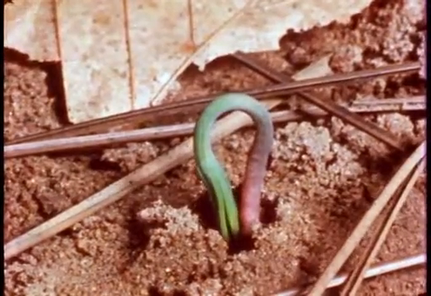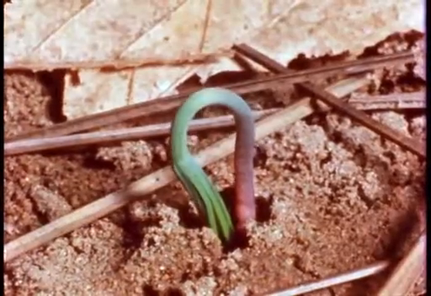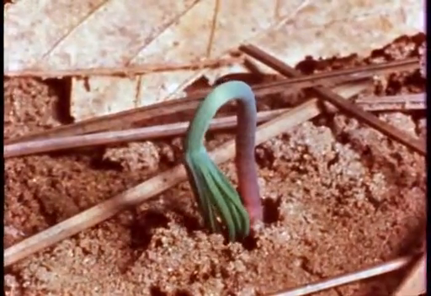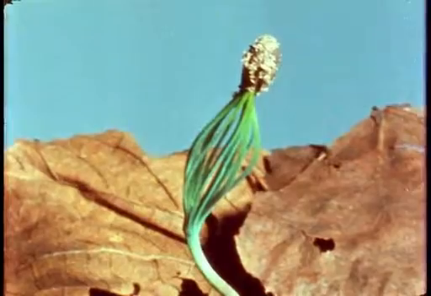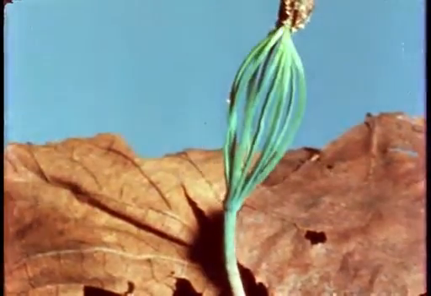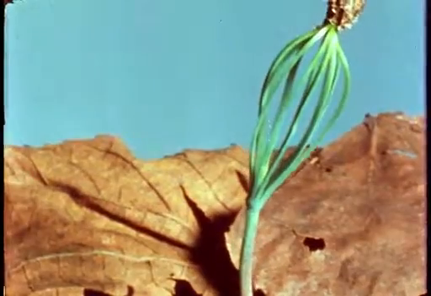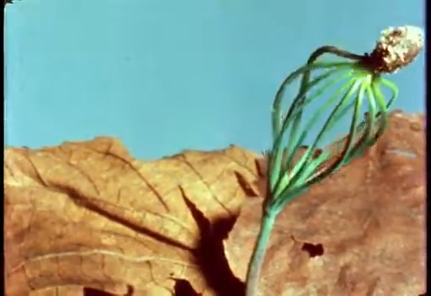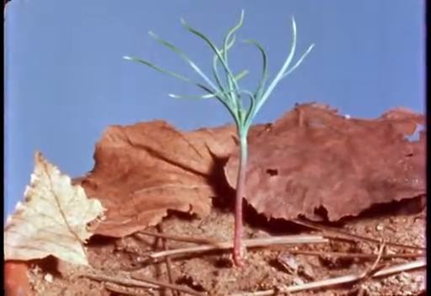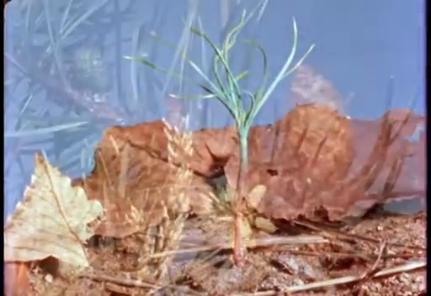Now, by time-lapse photography, you can watch a pine seed germinating. Note the several cotyledons, or seed leaves, and the seed coat covering their tops. Now the seed coat falls from the cotyledons, and a new pine tree is on its way toward independent life.